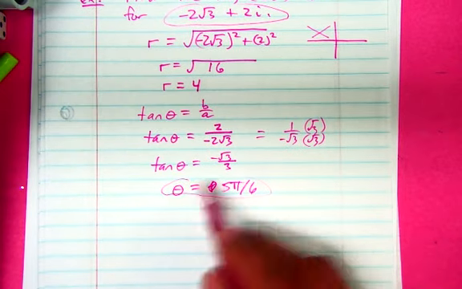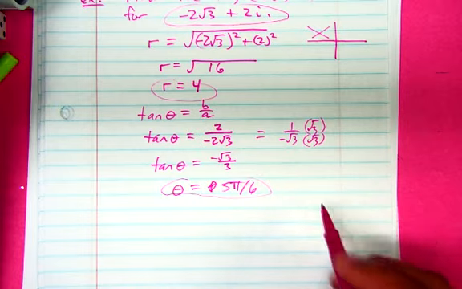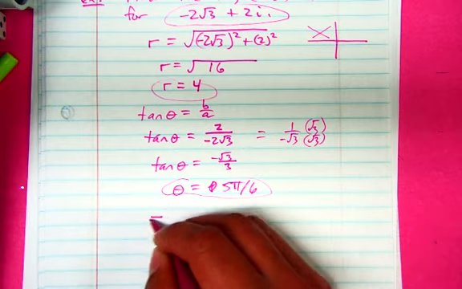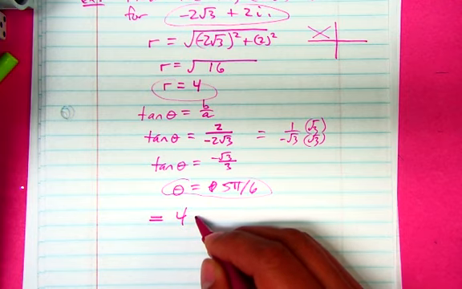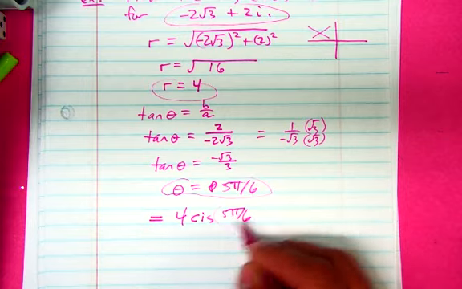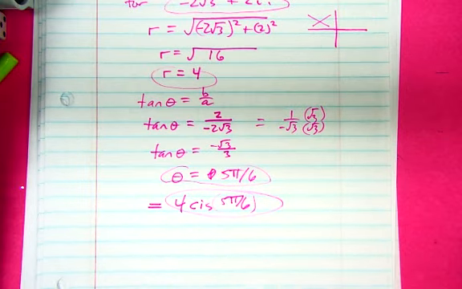Okay, so theta is 5 pi over 6. Radius is 4. So our CIS form would then be 4 times cosine 5 pi over 6 plus i sine 5 pi over 6. You can write it either the long way or the short CIS way. Either way is fine. 4 CIS 5 pi over 6.